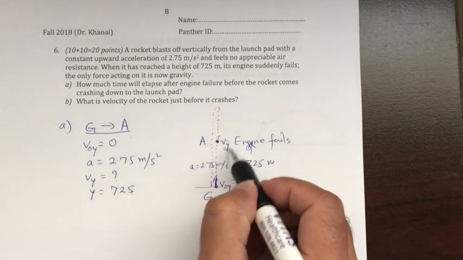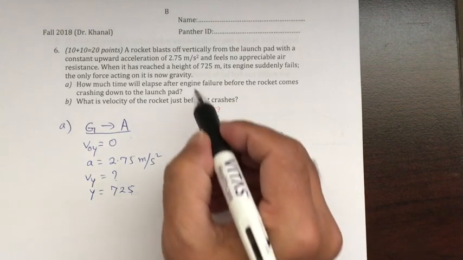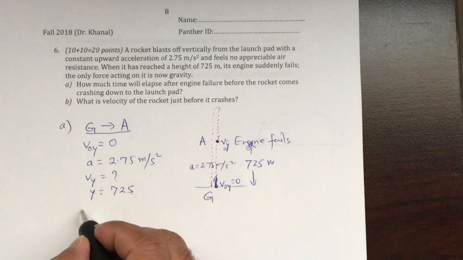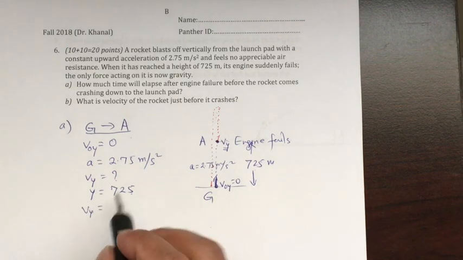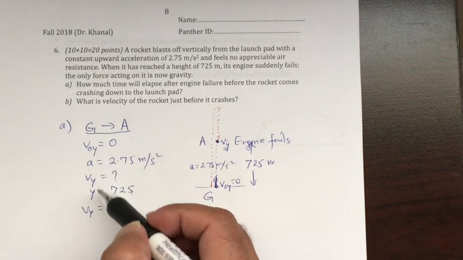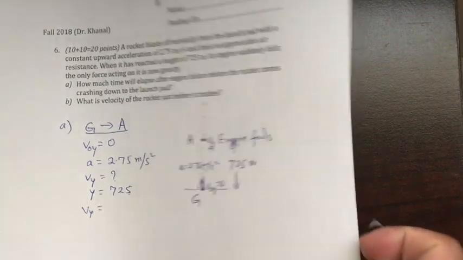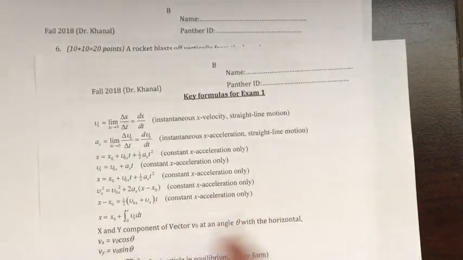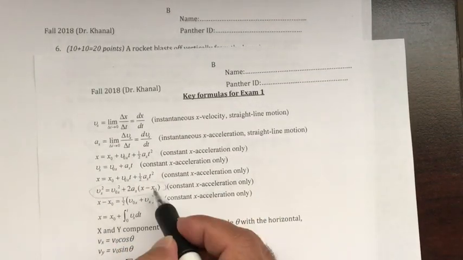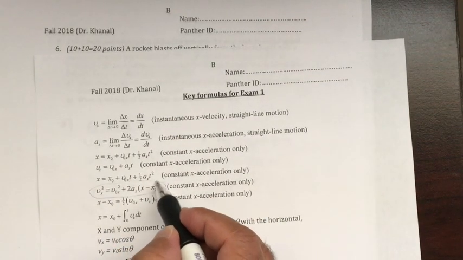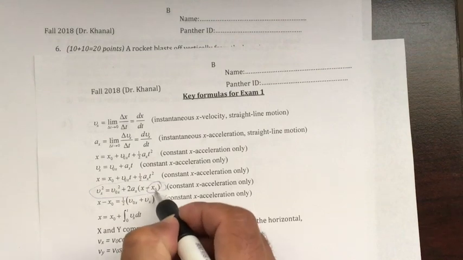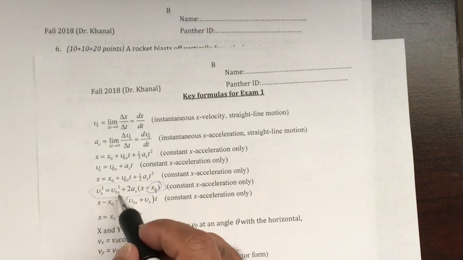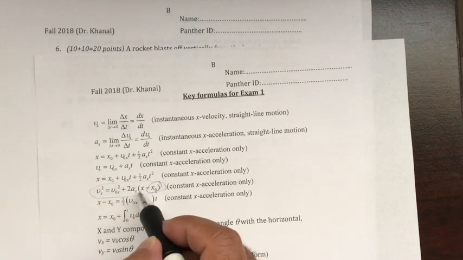You need one more thing. You can easily get the velocity at this point, but you are not done. You need to get the time from here to there. So first you find the velocity. What's the formula for this? You have the formula set at the end, by the way. We use x0 as 0 origin, so you don't need to worry about it. Simply vy squared equals v0y squared plus 2 ay times y.